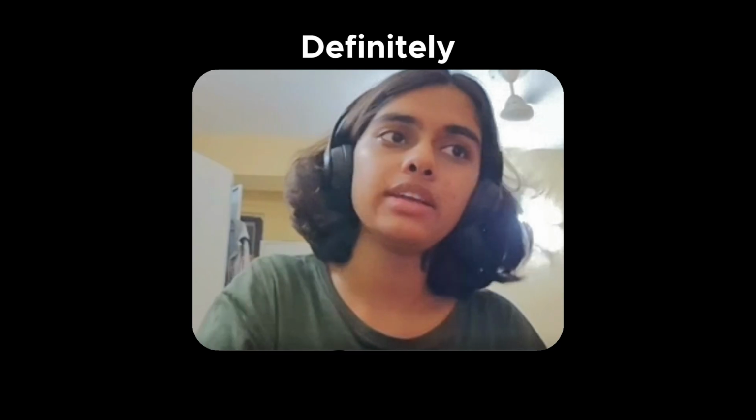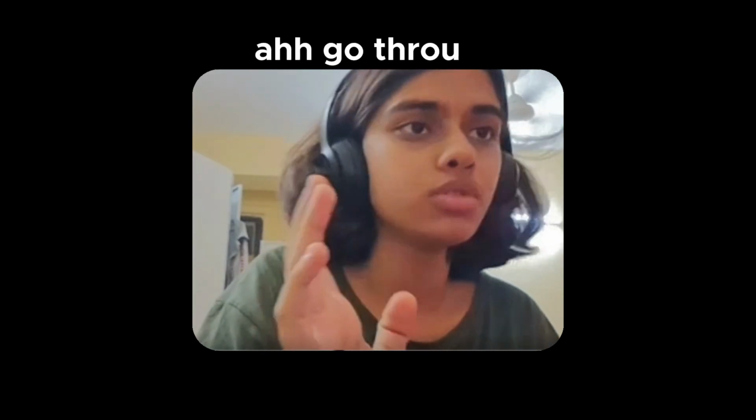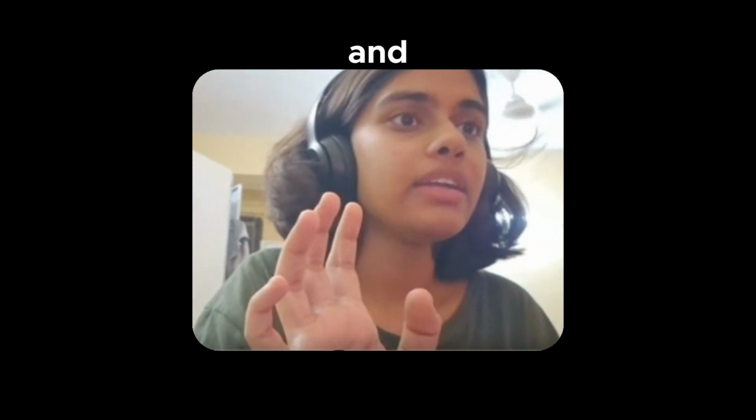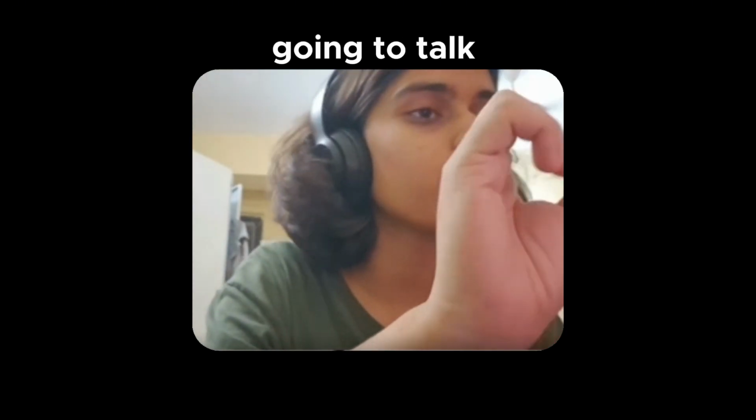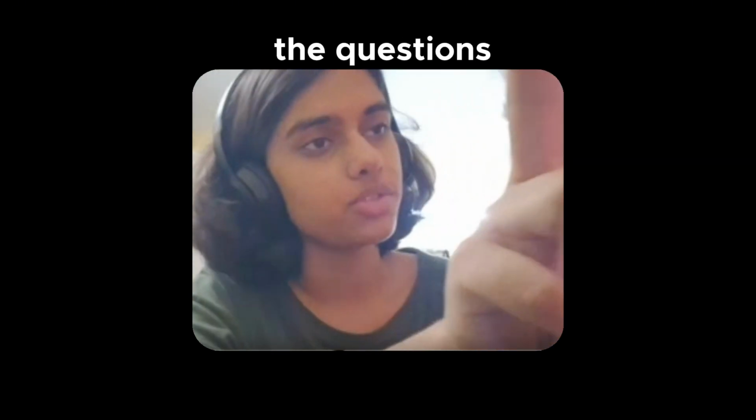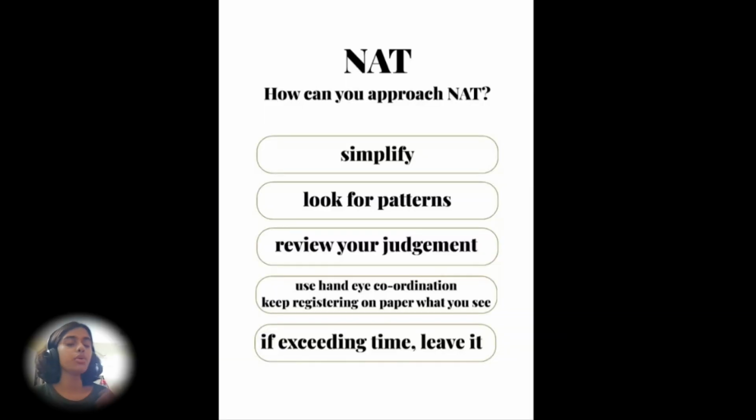So today's plan, definitely we are going to go through all the parts, that is NAT, MSQ, MCQ, and I am going to talk about the approach, and then we're going to solve the questions regarding the particular topic. These are the important things which you might keep registered in your mind while solving that.